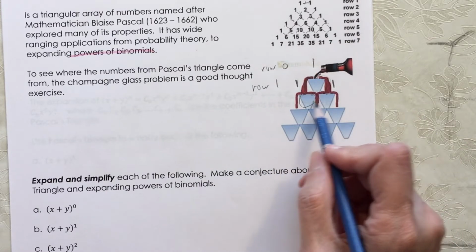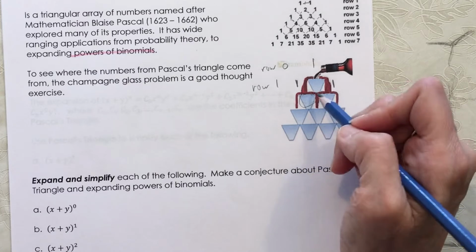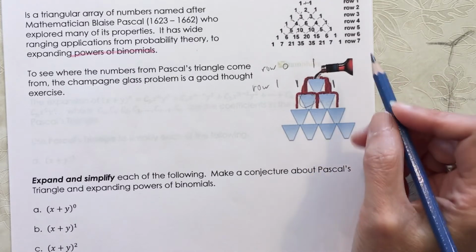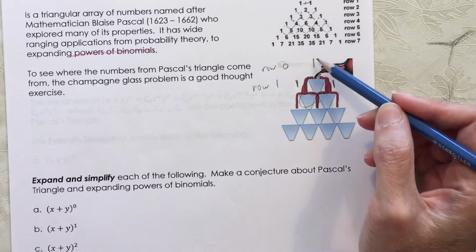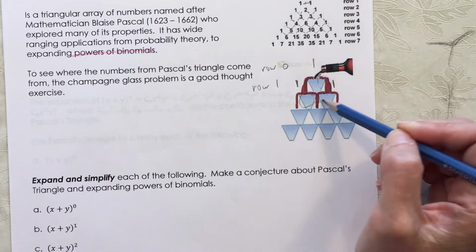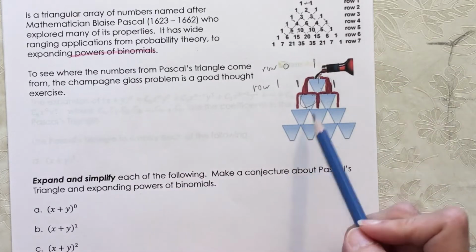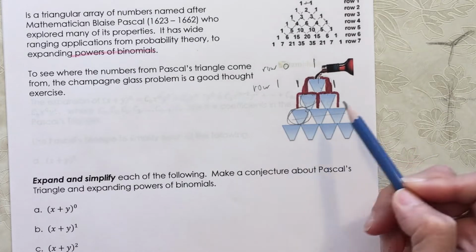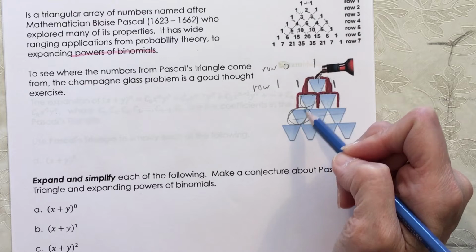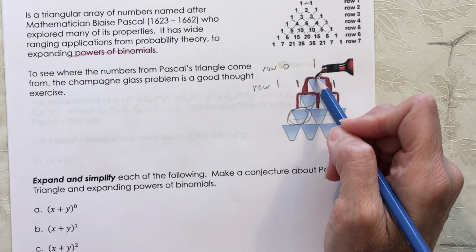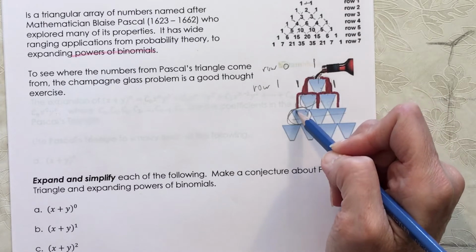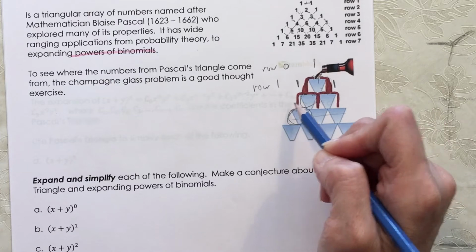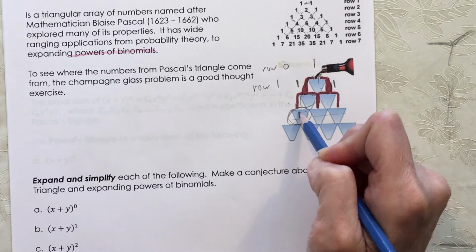And then to get into the second down layer of cups, there's only one way to get into the top row. Now this is the second row here. Now we're on the third row of cups. So to get into this cup here, there's again only one way to get into it, and that would be it comes from this cup, then comes from this cup, then comes from this cup. So there's only one way to get into this cup here.